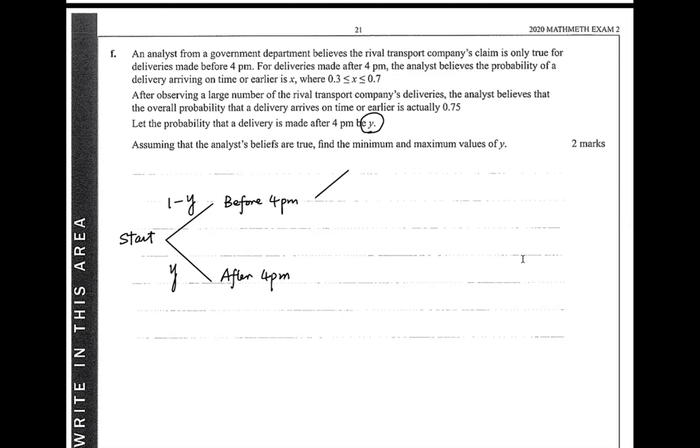Now, within the case before 4 p.m., you have deliveries on time or late. After 4 p.m., you still have the deliveries on time or late. So let's have a look.